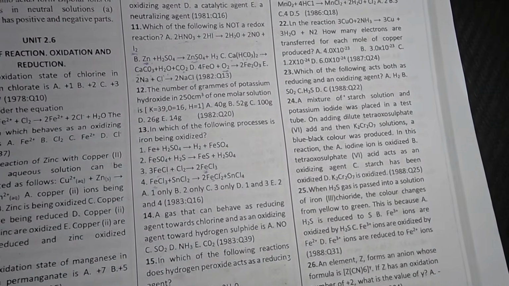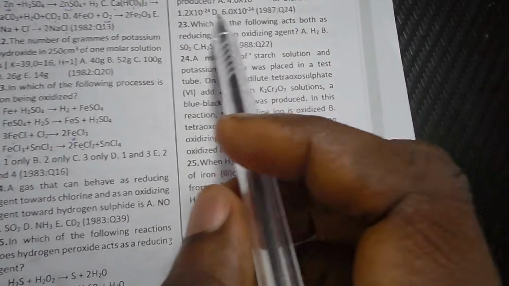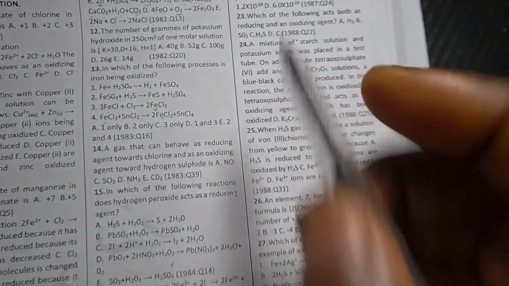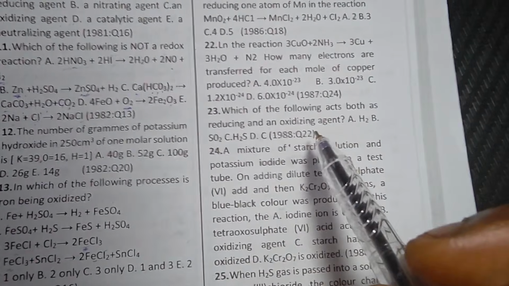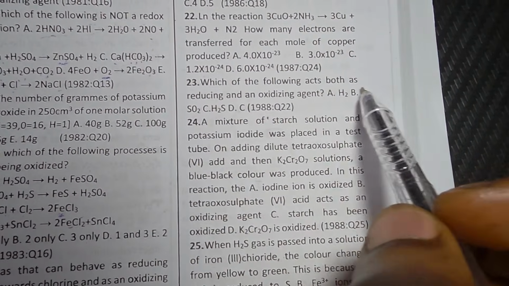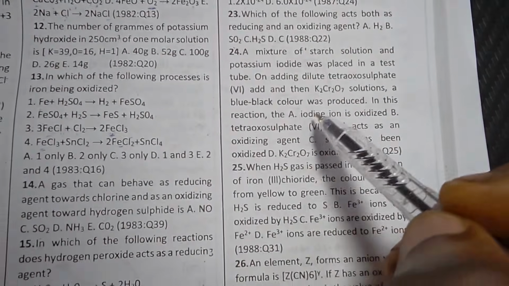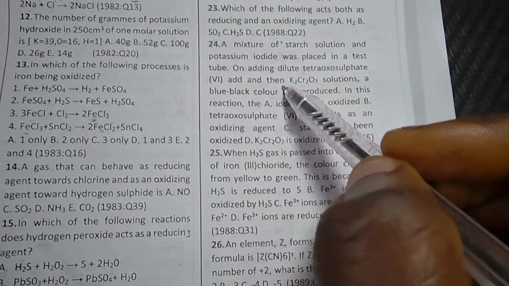Sorry, is that 10 raised to 24 or 23? Because the option is showing negative. So I think it should be positive, not negative. So then number 23, which of the following act as both reducing and oxidizing agent? We have seen that before. That's SO2. This one too, 24.